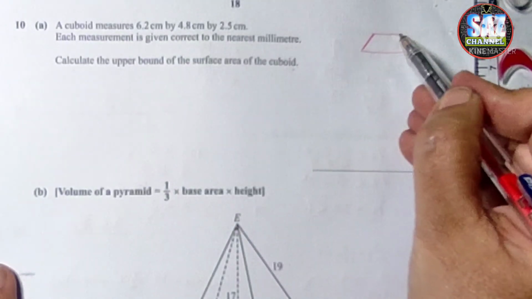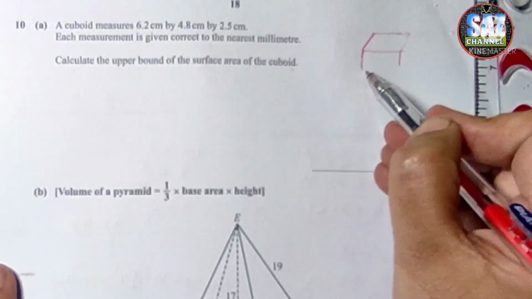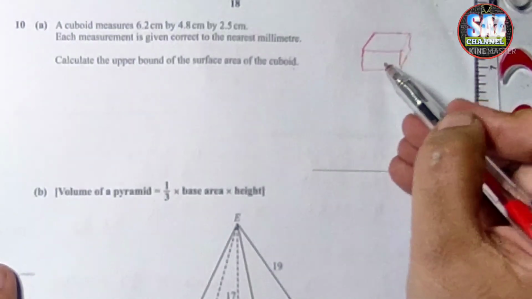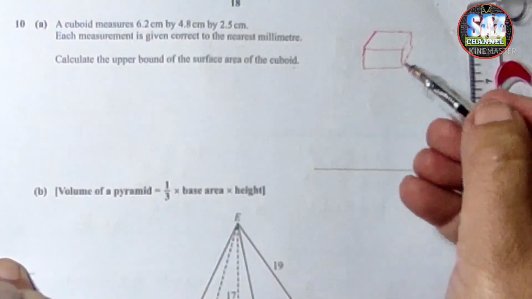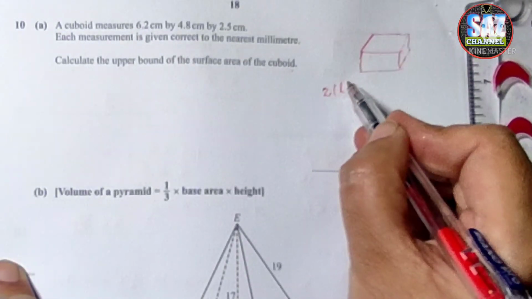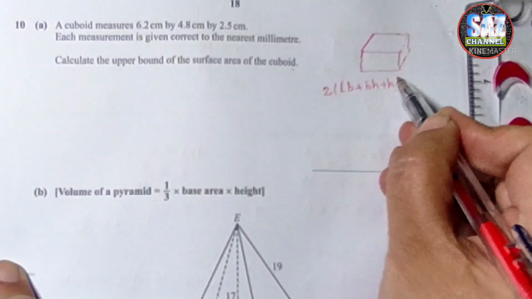So first let's think about what shape a cuboid is. A cuboid is a six-sided solid, and the formula for the total surface area is 2 into length multiplied by breadth plus breadth multiplied by height plus height multiplied by length.